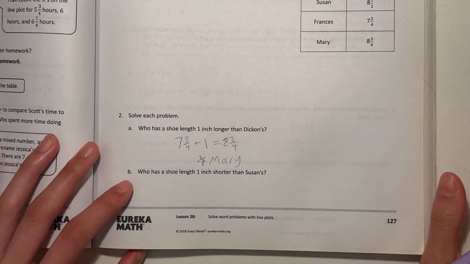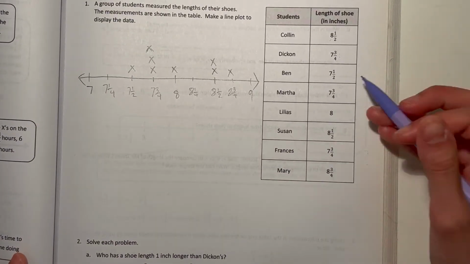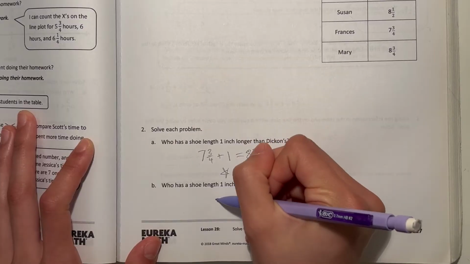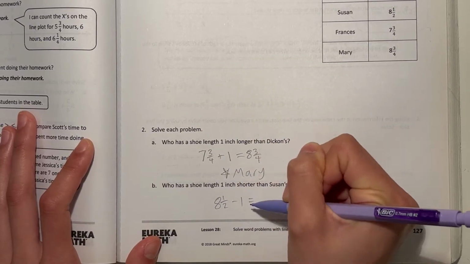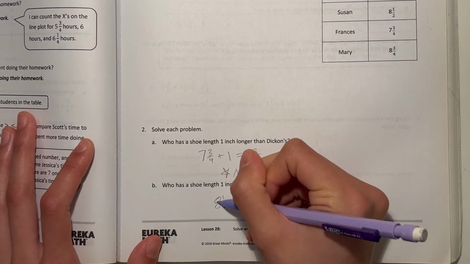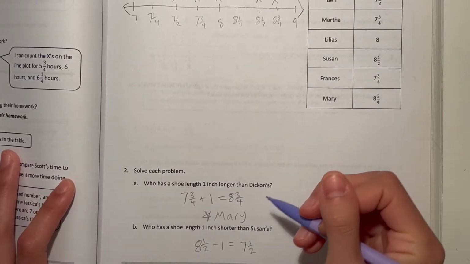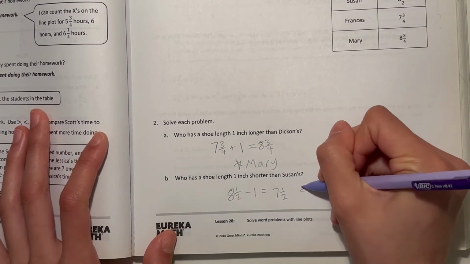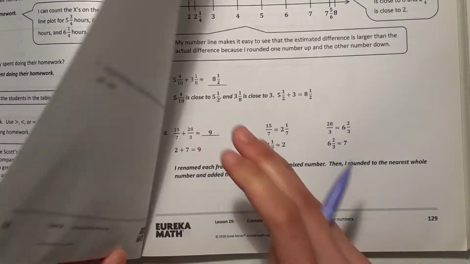And now B, who has a shoe length 1 inch shorter than Susan's? Susan's is 8 1/2. So 1 inch shorter is 8 1/2 minus 1. You're not touching the fraction at all, you're just doing the whole number. So that's 7 1/2. So who has 7 1/2? Ben does. So our answer would be Ben. Alright, next page.